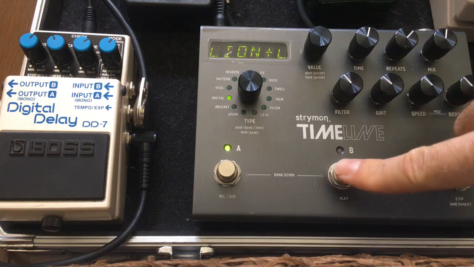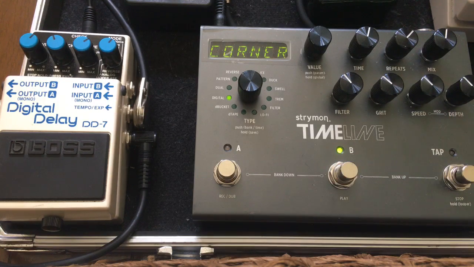Another classic song that you would have heard before, I'm sure, is Cornerstone by Hillsong. So the tempo is here, it's a bit slower. 1, 2, 3, 4. Okay, and that.